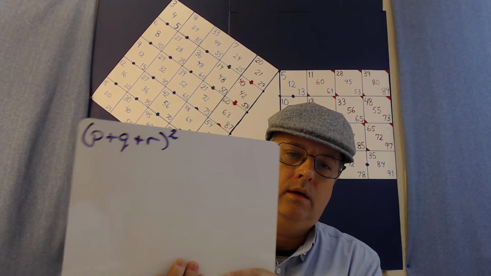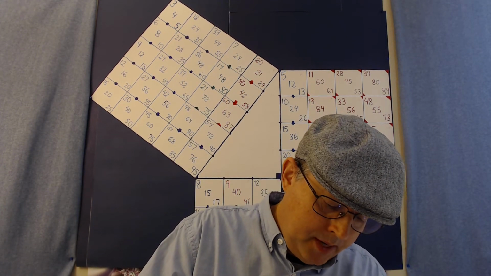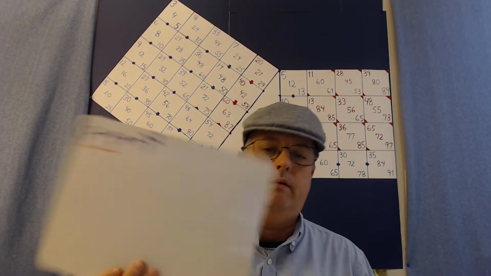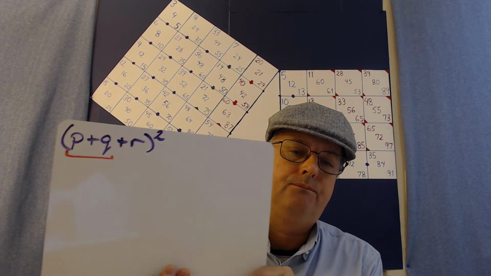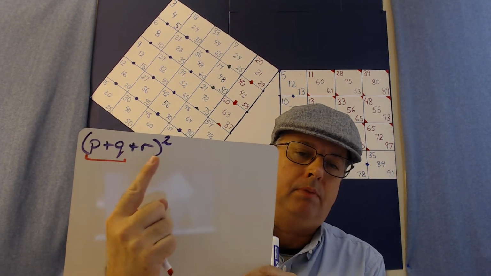And so we're going to take p plus q plus r squared, and we're going to expand that. And we're going to do that by this idea here that we can think of the p plus q as the x. So then we have x plus y squared.